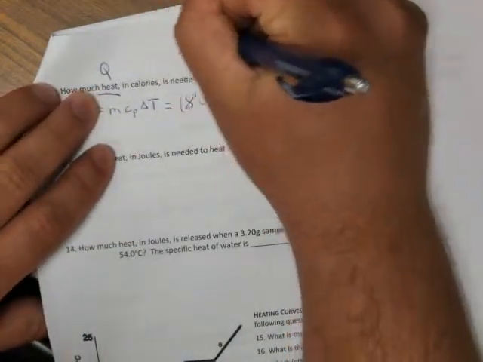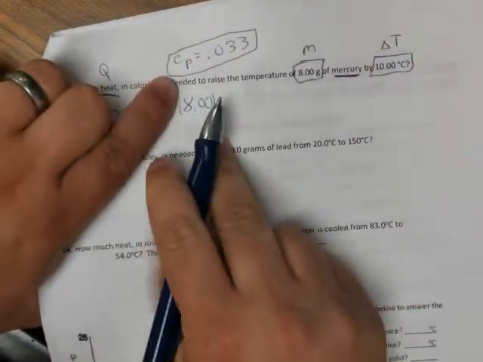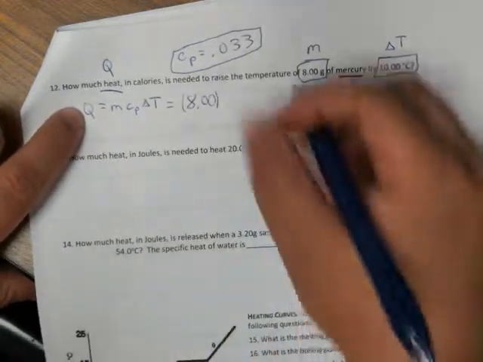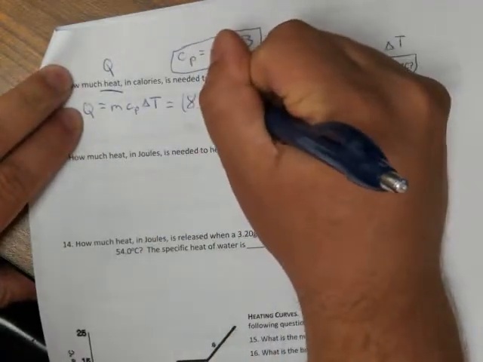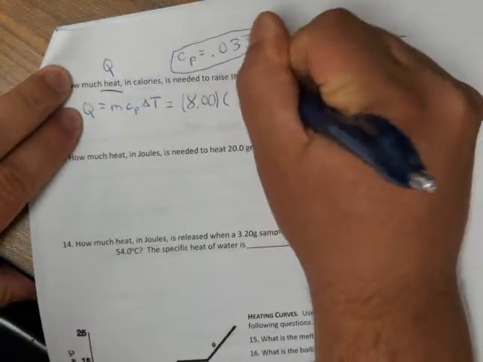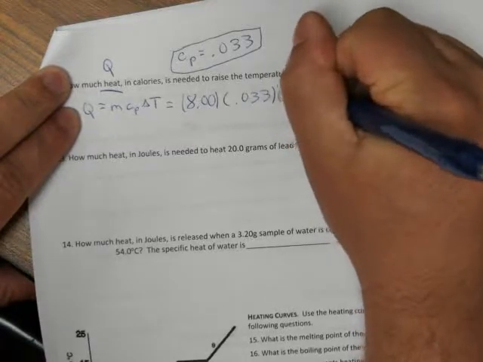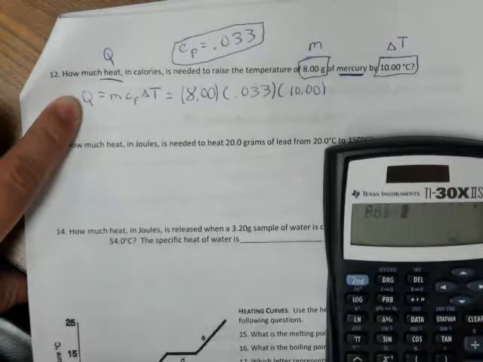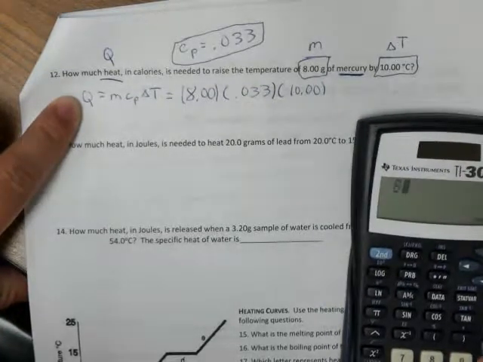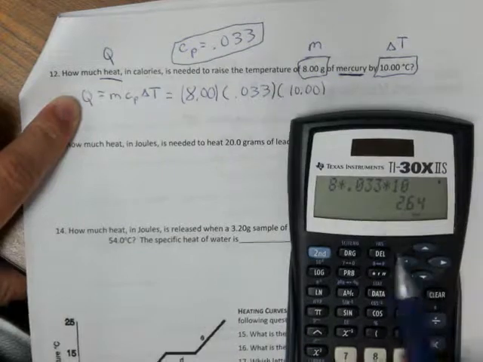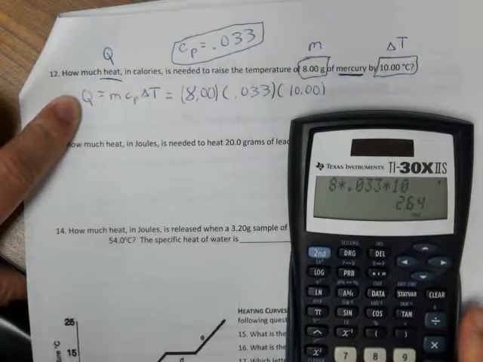So that's a given, even though it's not given in the question; it's given to you in the supplemental information in the chart. So therefore that plugs in next, 0.033. And then my final number is my temperature change, which is positive 10.00 Celsius. So then I go ahead and I bang that out on my calculator. 8 times 0.033 times 10. Okay, and I get 2.64 as my calculated answer.